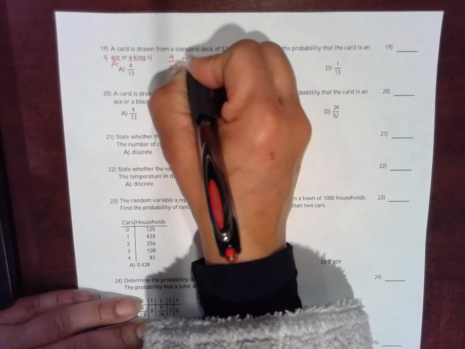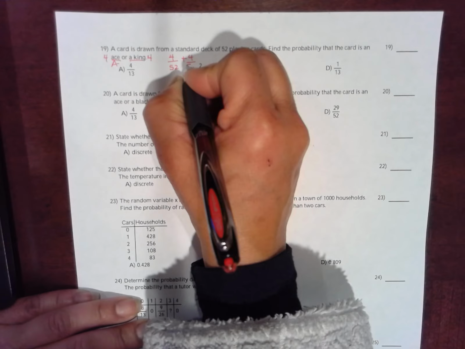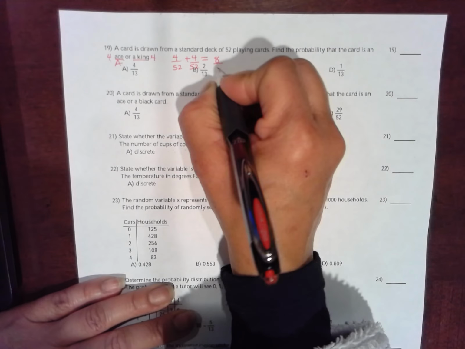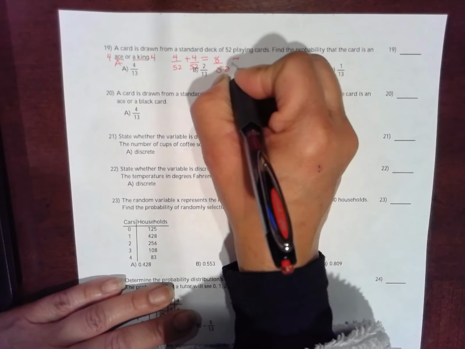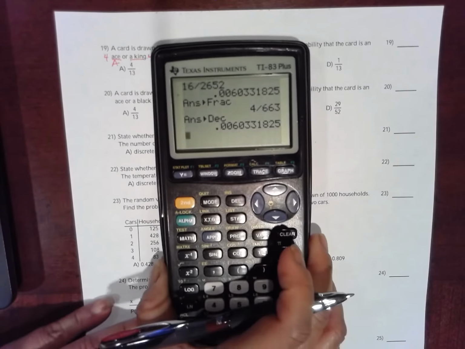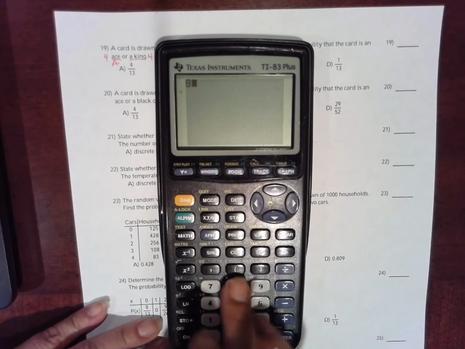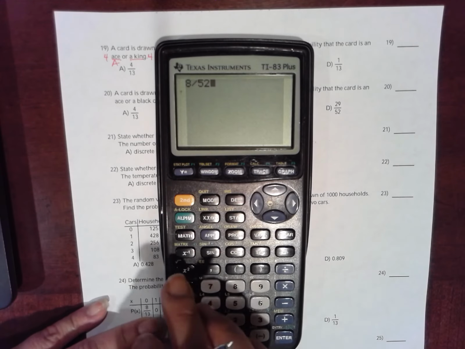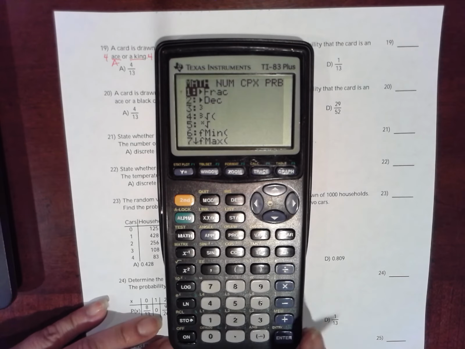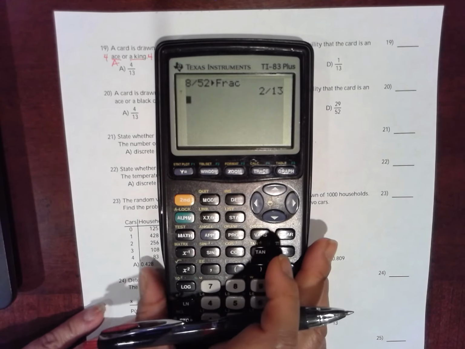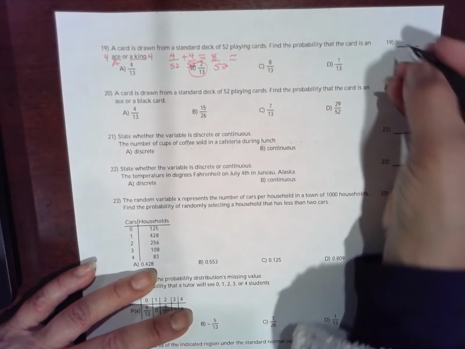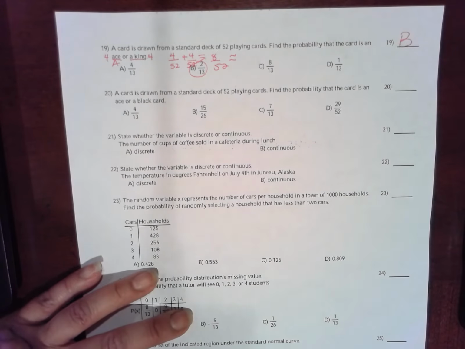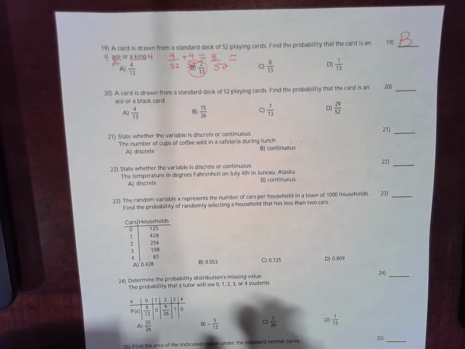The probability of a king, 4 out of 52. So they don't have anything in common, so I don't have to remove any overlap. 8 out of 52. And again, we need to simplify that fraction, and you can use a calculator. 8 divided by 52, math, enter, and the calculator will simplify for you. So this one is 2 out of 13. The answer is letter B on this one.